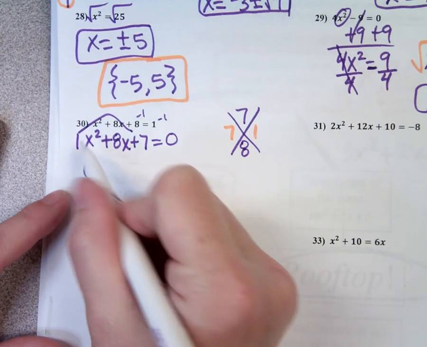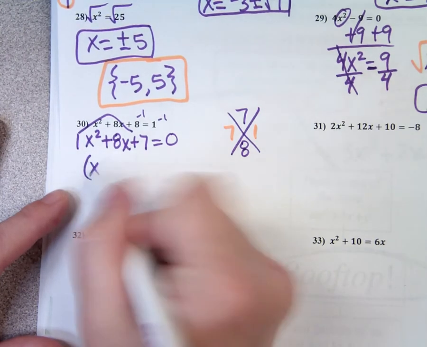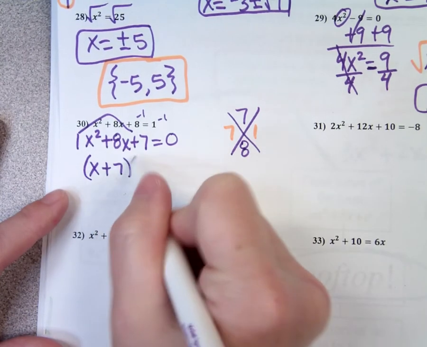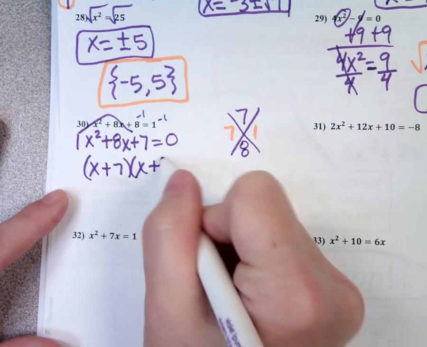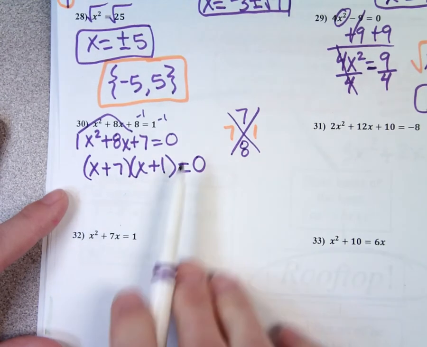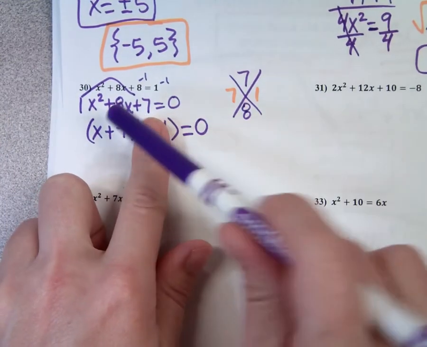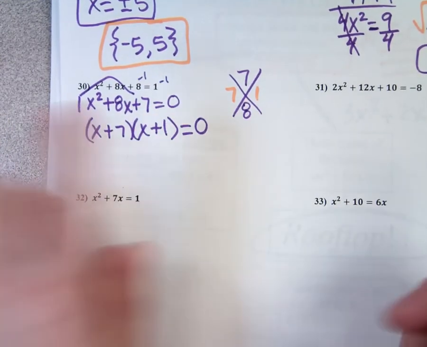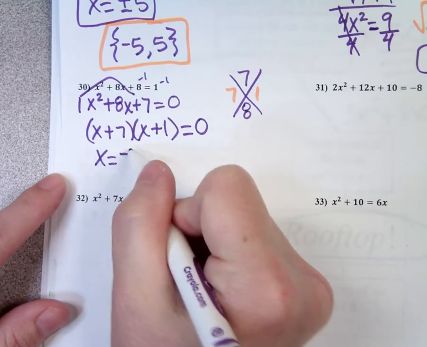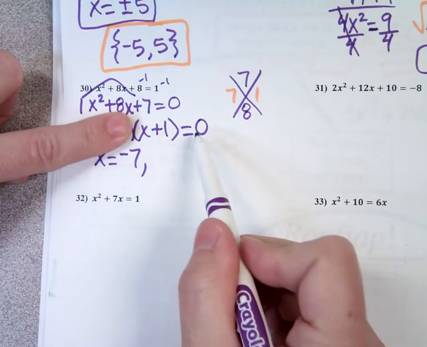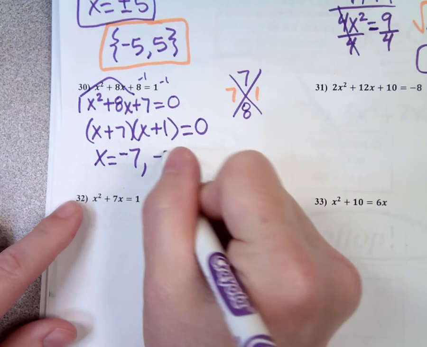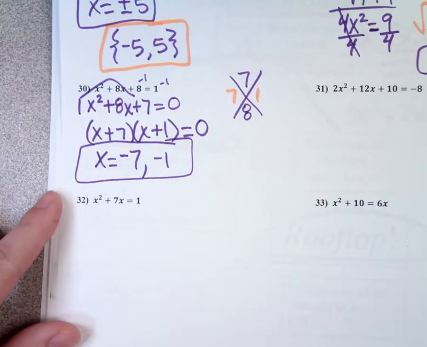So it's a shortcut because of the 1 in front. So it's x with a plus 7, and it's x with the plus 1. And then I do need to solve because there is an equals in the problem. So this is simple. I just set x plus 7 equal to 0 and solve that. That makes negative 7. I set x plus 1 equal to 0 and solve that, and that makes negative 1. And there they are.